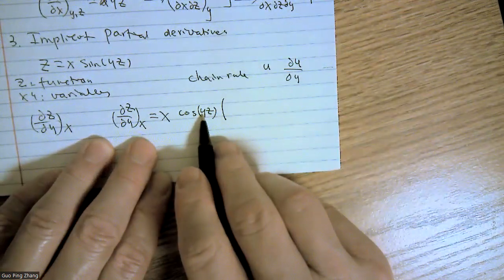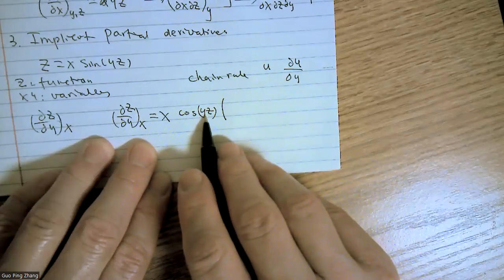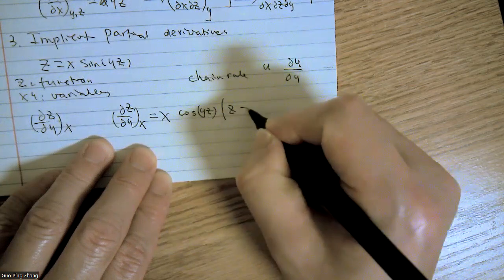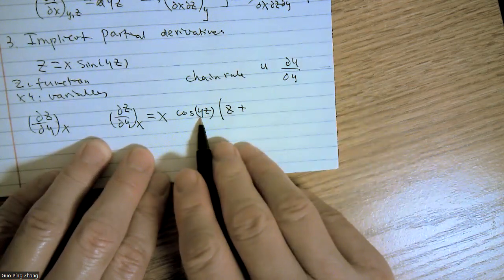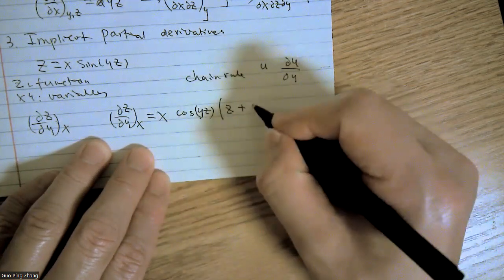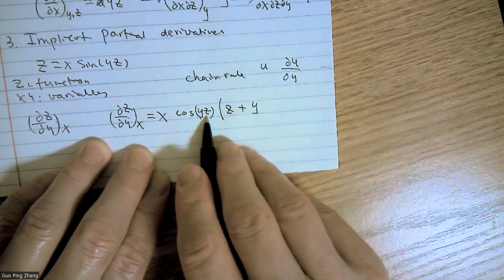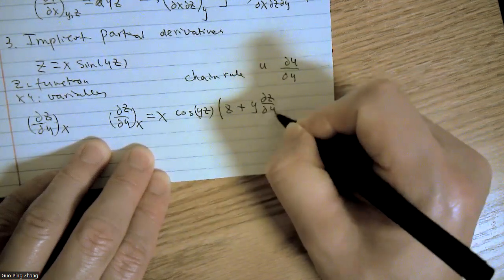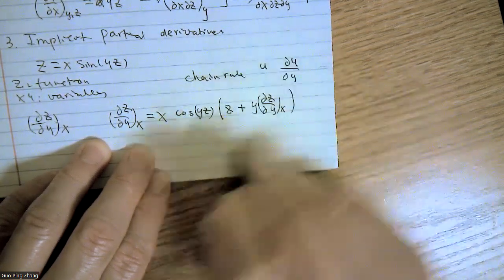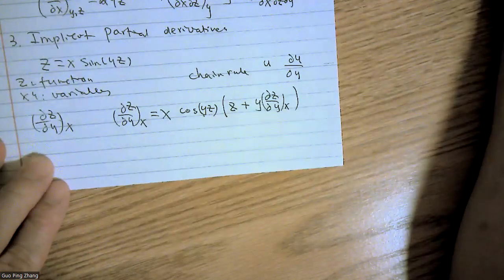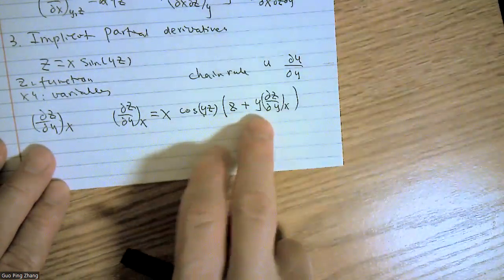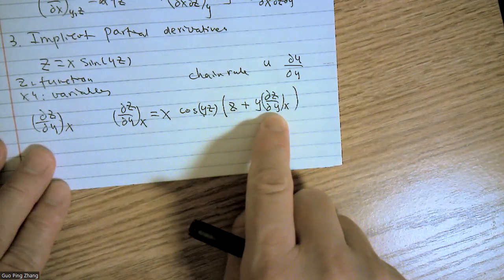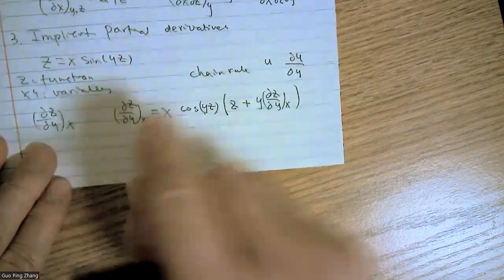I'm going to continue here. The first term is partial u over partial y, which takes the derivative with respect to y, so I get a z here. For the second term, I keep y as a constant and take the partial derivative with respect to z, holding x constant. It will become something like this. Now I'm going to move that term to the same side, to the left-hand side.